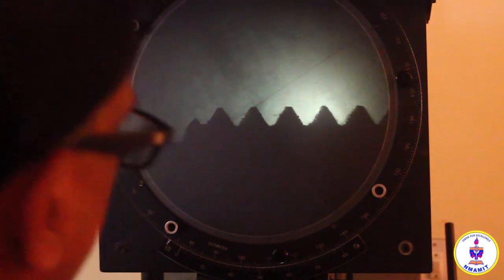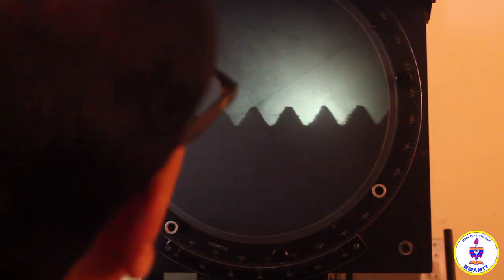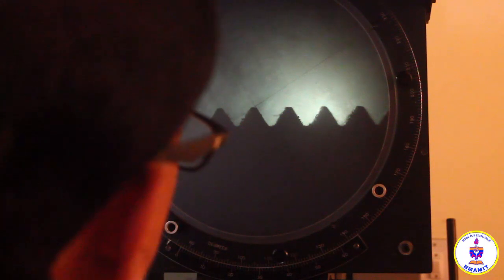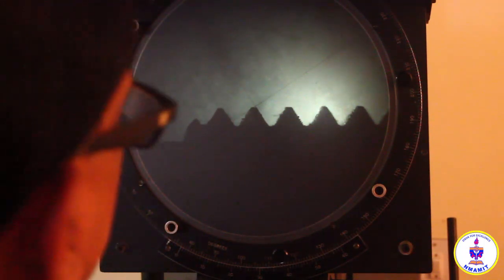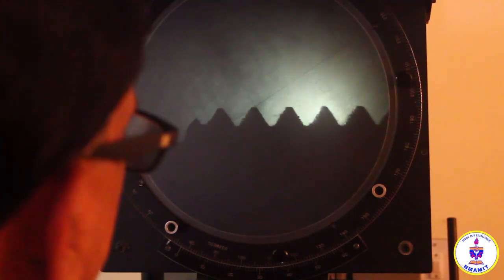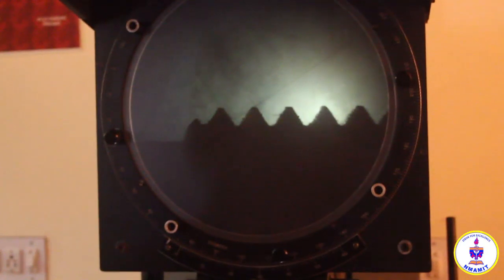So here you take one reading. If required, you can refine the shadow and adjust the cross line. So take the first reading for pitch.